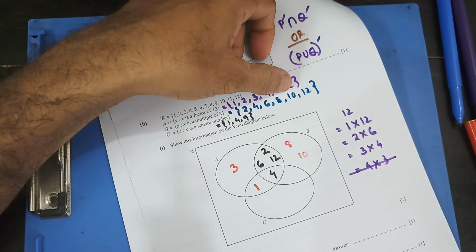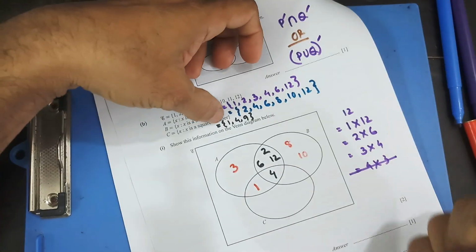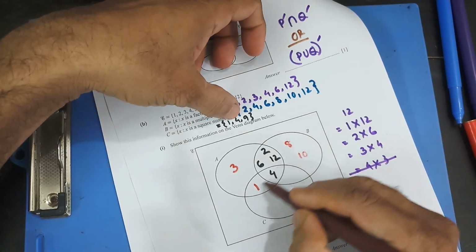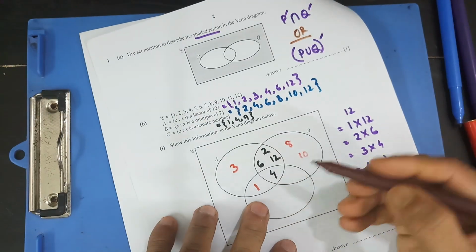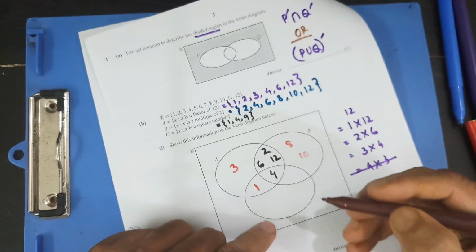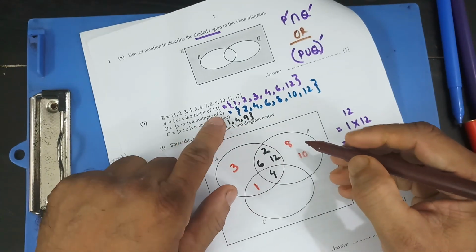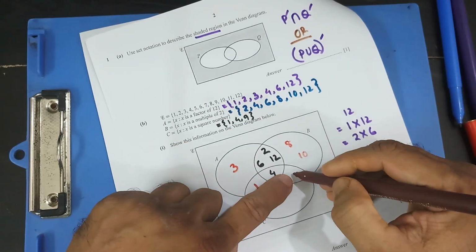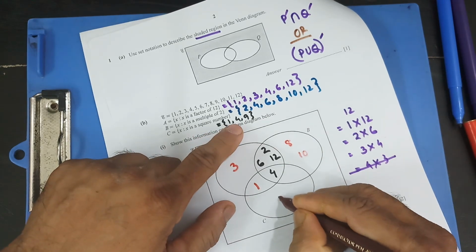Okay, now coming to C. There are only 3 elements, and I saw that I already put 2 elements there. Now 9 belongs to C, but look at this, it's not a multiple of 2, so it's not going to be in this region, so I'm going to put 9 over here.